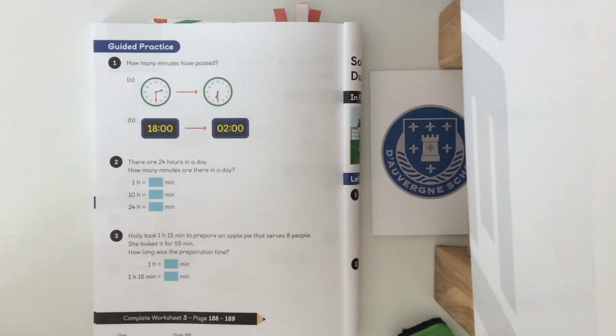Number 2, there are 24 hours in a day. How many minutes are there in a day? So you need to work out how many minutes for each of these hours. And number 3, Holly took an hour and 15 minutes to prepare an apple pie that serves 8 people. She baked it for 55 minutes. How long was the preparation time? So read that carefully. Pause this video now whilst you give that a go.